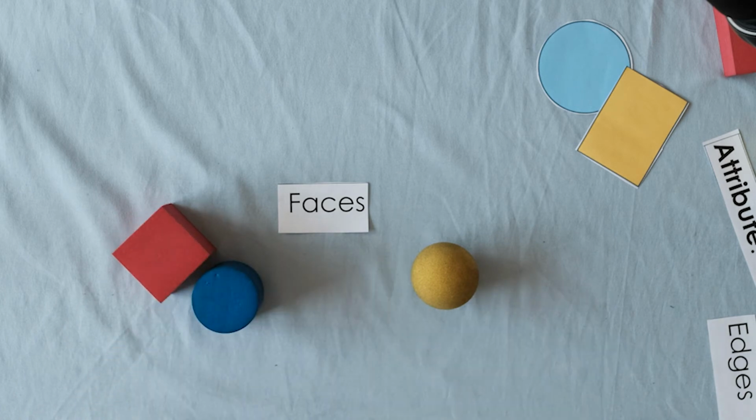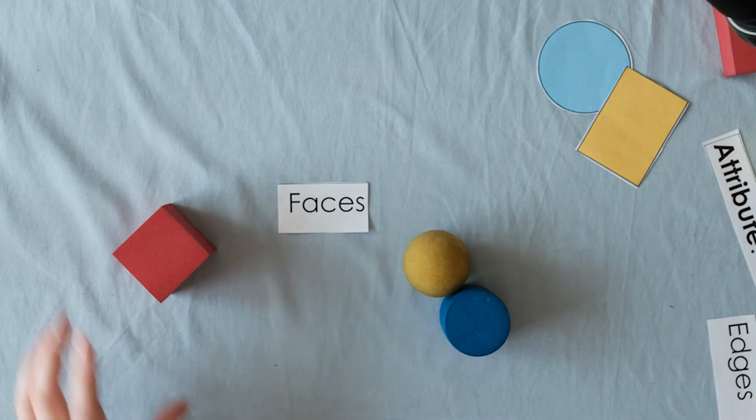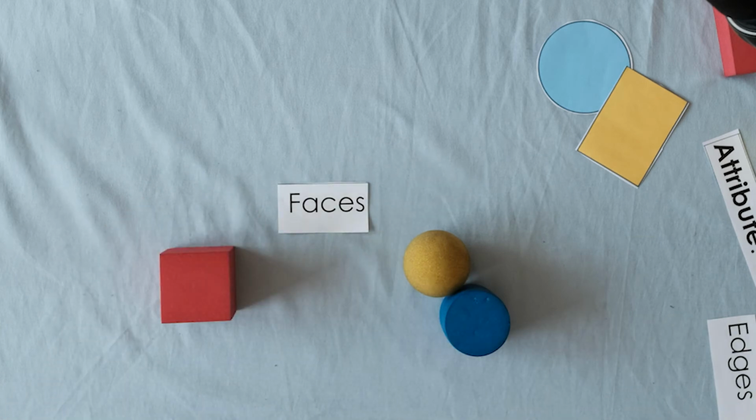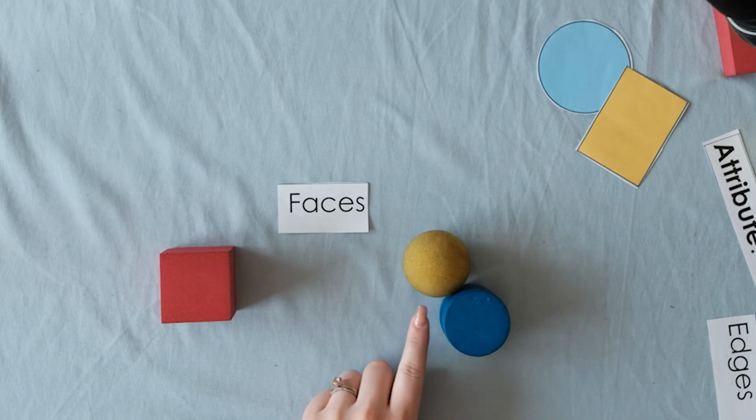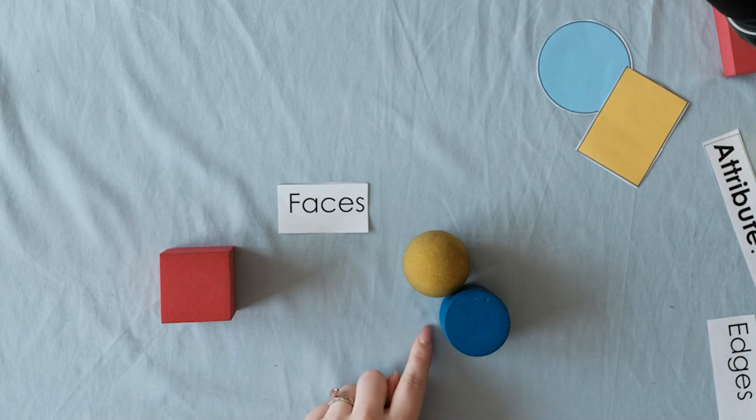Okay, now I want to do a different way to sort them. So I'm going to move my cylinder here with my sphere, and then I will leave this shape here. And what is the rule now? Well, this one has lots of faces. It actually has 6 faces. These ones have less.